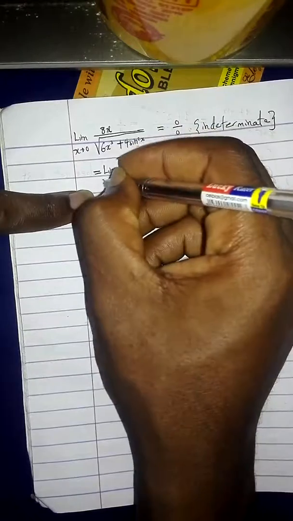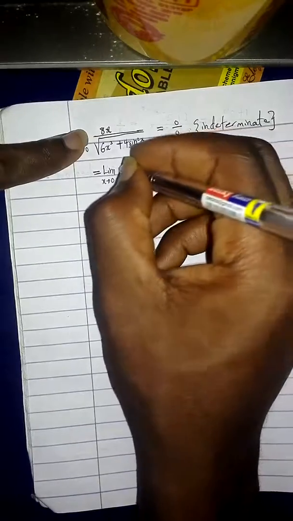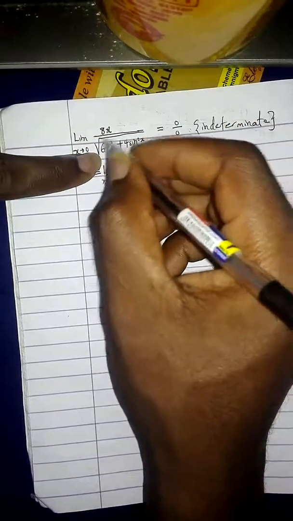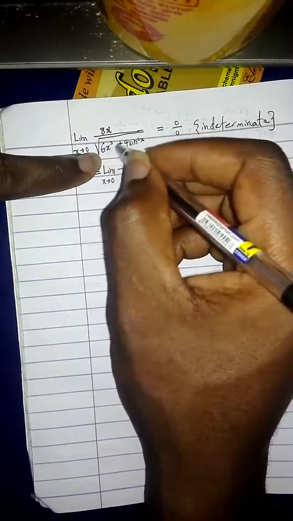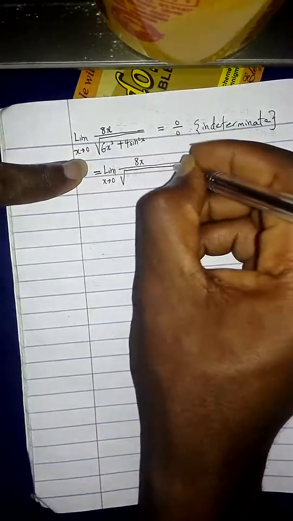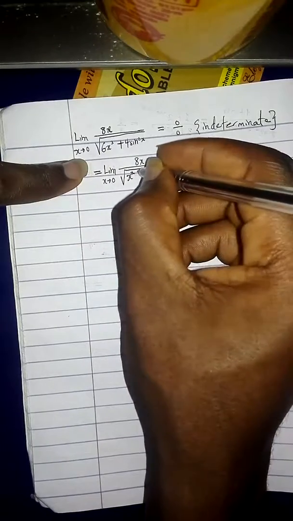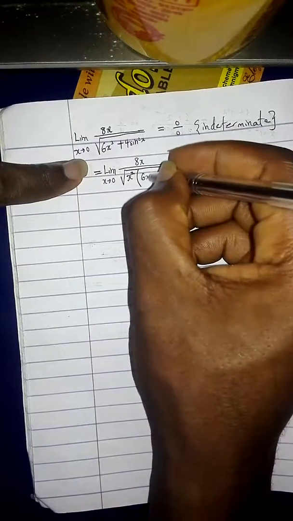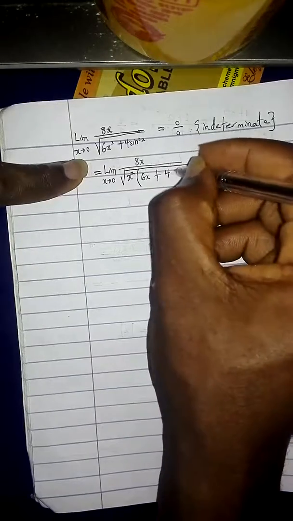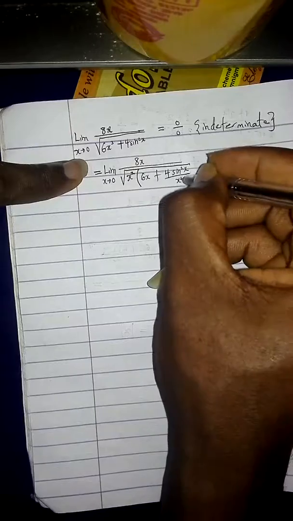So this is going to be equal to the limit as x approaches 0 of 8x, and then we can factorize. We can bring out x squared from all of this. So I can write this as the square root of x squared, that's when I bring out x squared, times 6x plus 4 sine squared x over x squared.